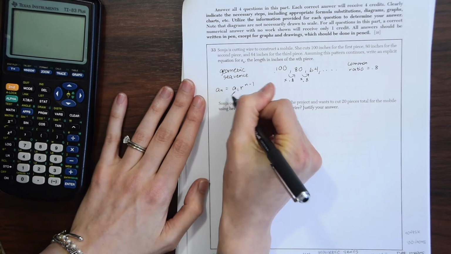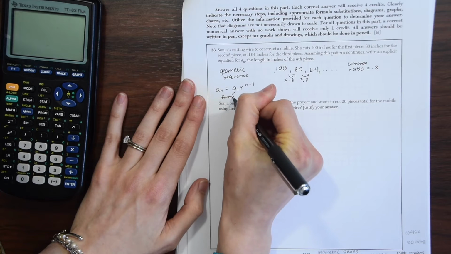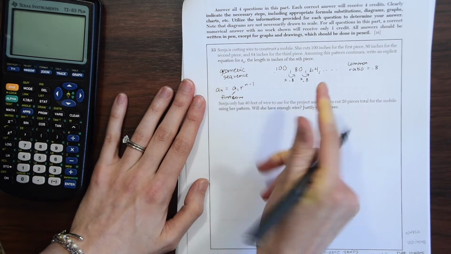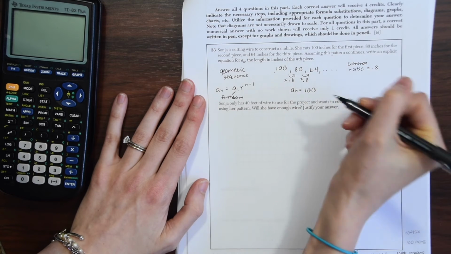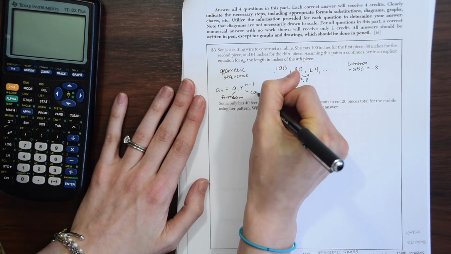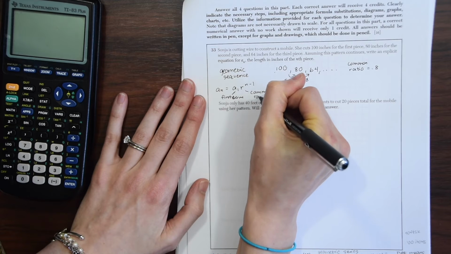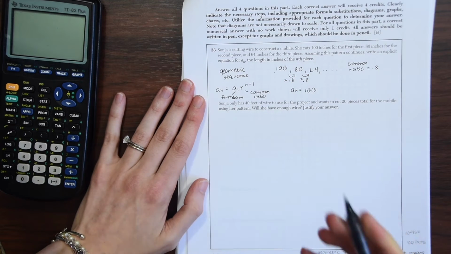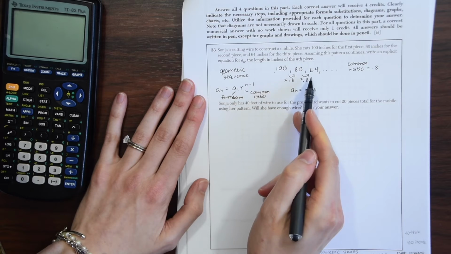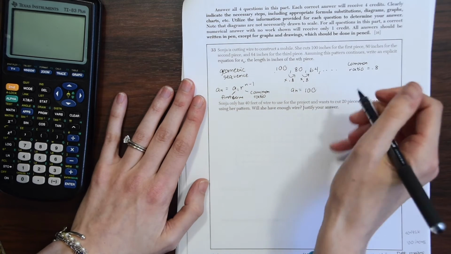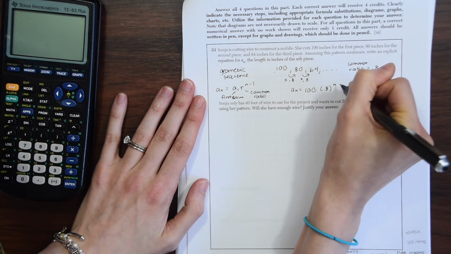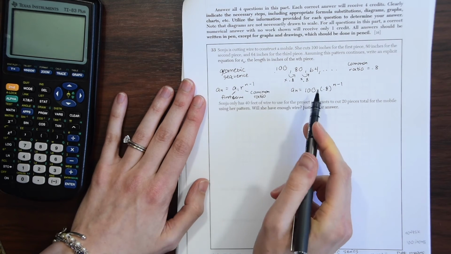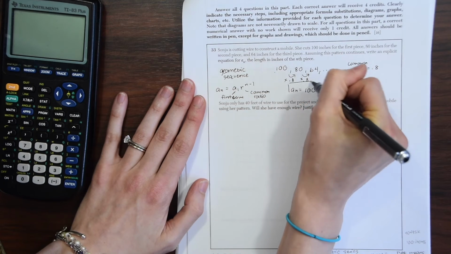So we have a sub 1, which is the first term. That's always the first term in our sequence, which in this case is 100. So we have a sub n equals 100. And then r is the common ratio. It's always that number that you're multiplying times each term within the sequence. In this case, we found that it was 0.8. So this is 0.8 raised to the n minus 1. That's all we need to find for this first part.